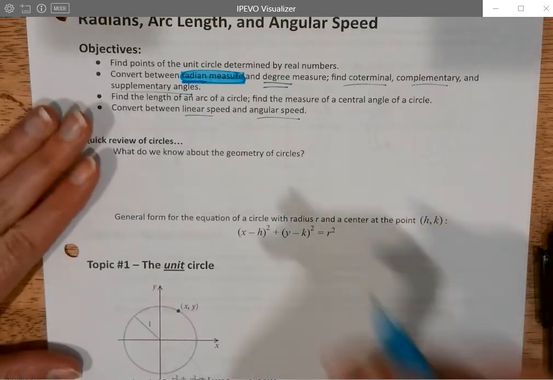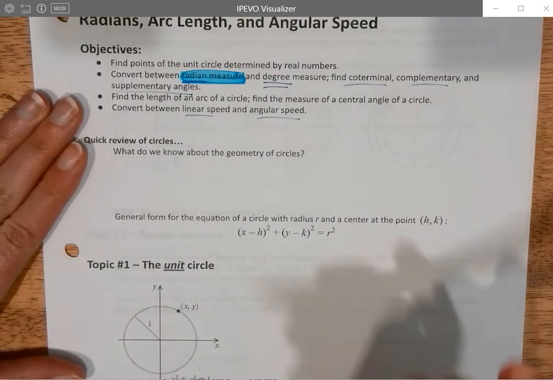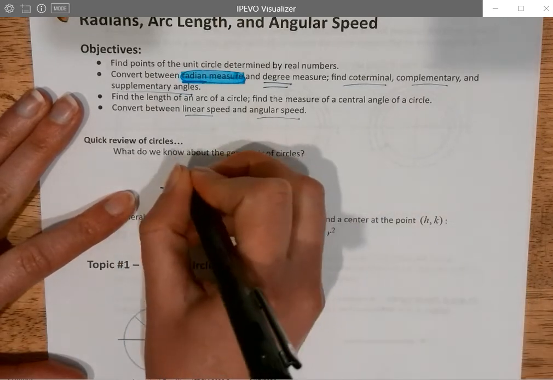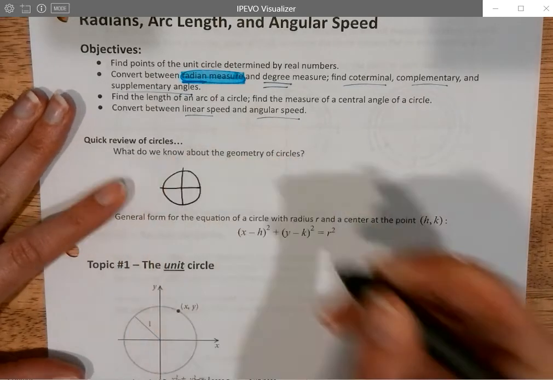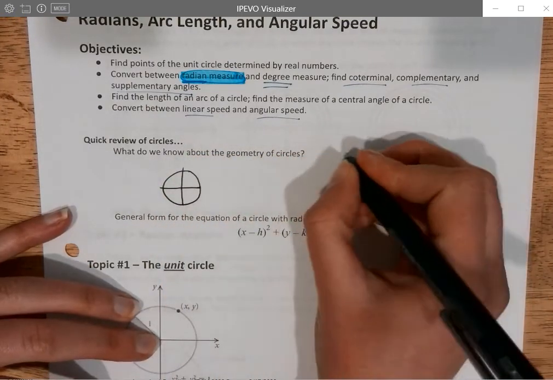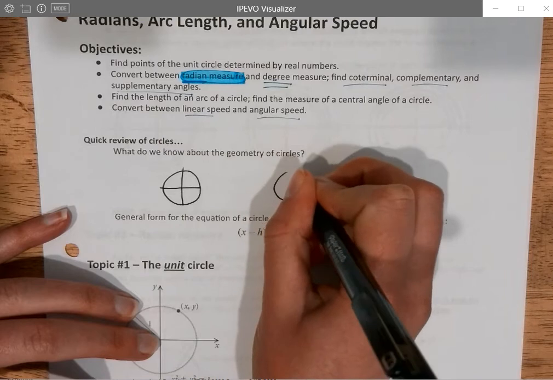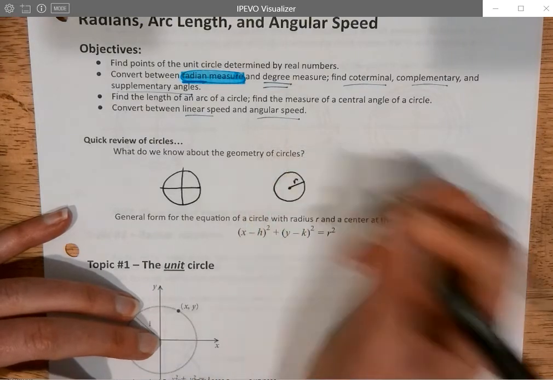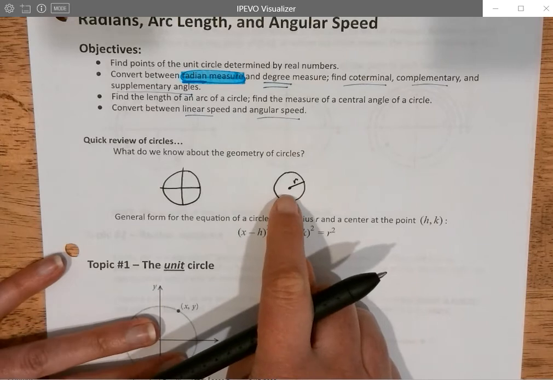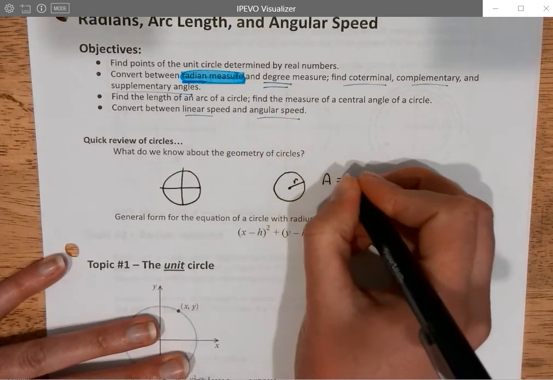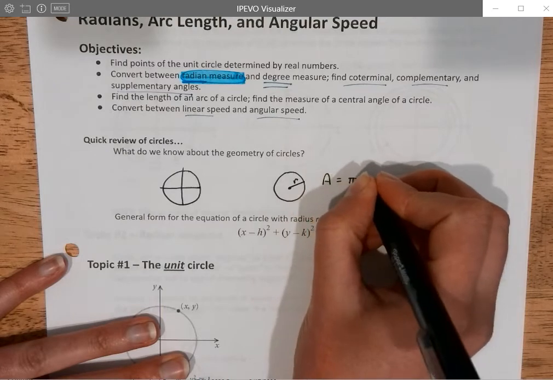Good question. Okay, so circles are, so I'm just drawing one on the XY axis here. Circles are defined by a radius. So if I draw them without a grid, I would define a circle as having a radius. We need the radius in order to find area, for example. So the area of a circle is pi times the radius squared.